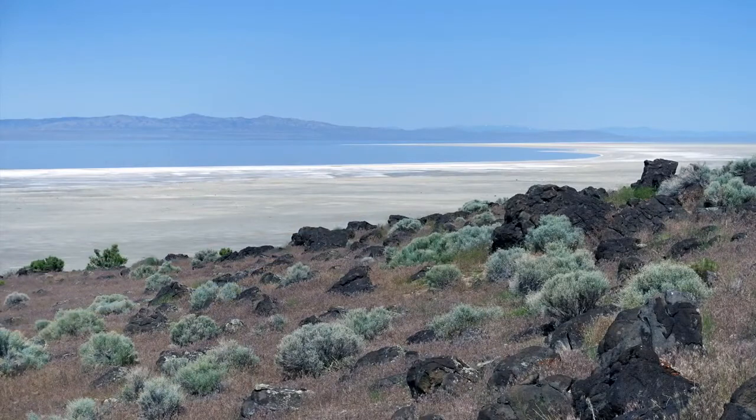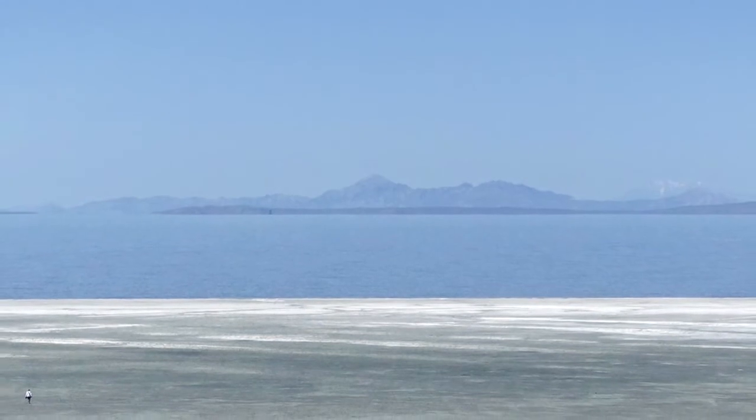Almost nothing can live here. There are a few fish that live at the outlet of some of the freshwater rivers. And there are brine shrimp and algae. In fact, there's a particular kind of algae that makes the water turn pinkish red. And that was true when Smithson created Spiral Jetty. But today, as we look out at the lake, it's blue.